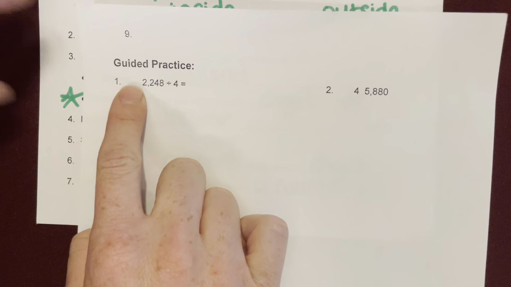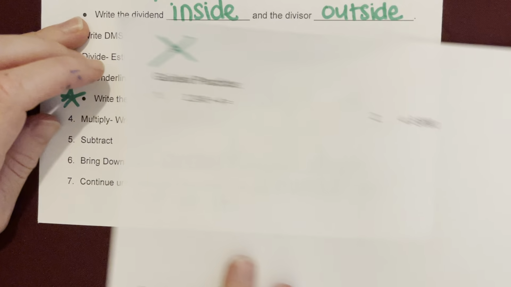Okay, we're doing our guided practice. I don't know why there's a 9 above there, so let's just ignore that 9. Step number 1, set up the problem. So let's write our in and our out.